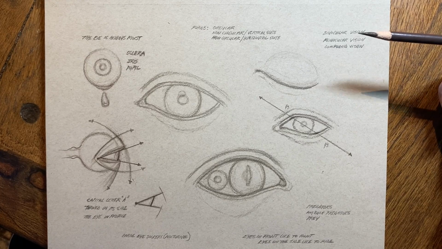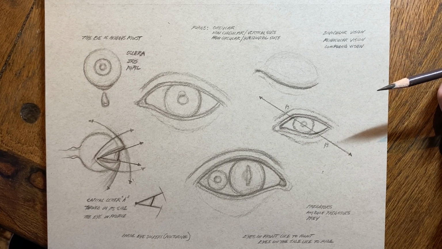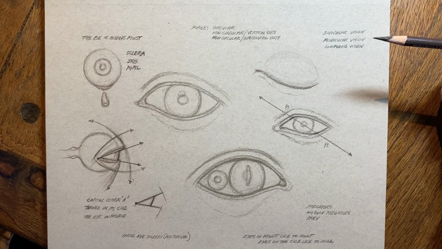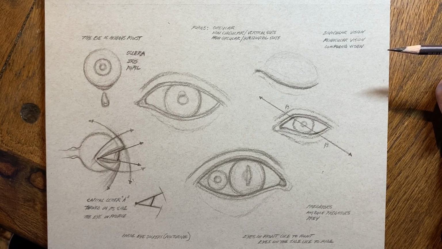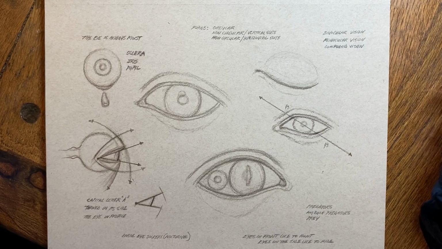A good general rule of thumb, something that's fun to remember, is that eyes in front like to hunt, eyes on the side like to hide. So if the eyes are on the side of the head, they probably have monocular vision. They're probably prey animals, and they would like to hide. If the eyes are on the front, they would like to hunt. More oftentimes than not, they are predators, but there are cases where they also can be ambush predators, and their pupils can actually have vertical slits.